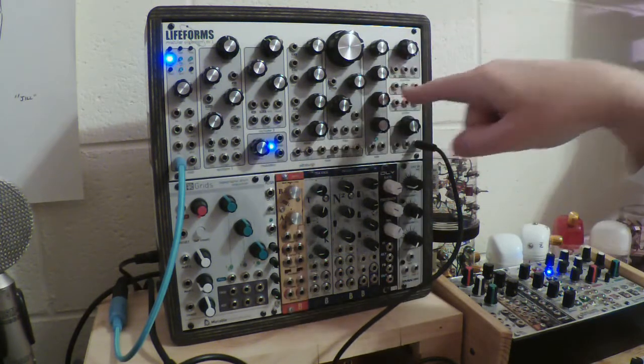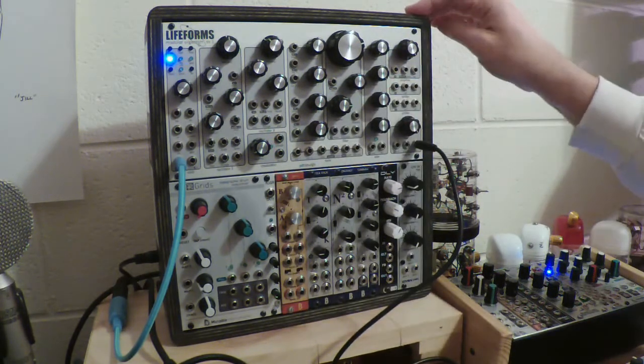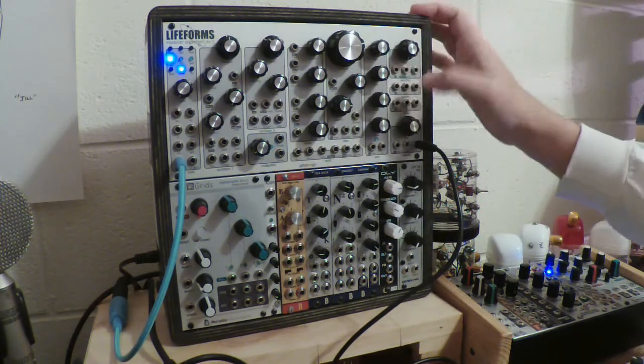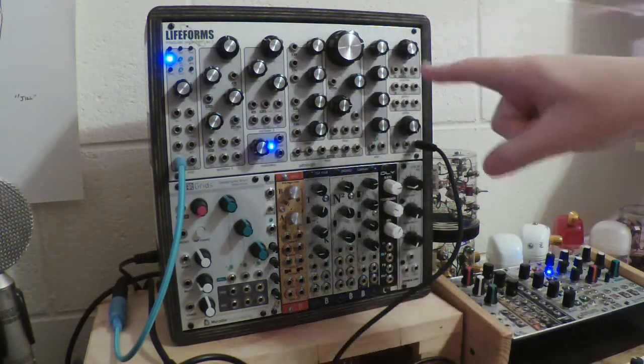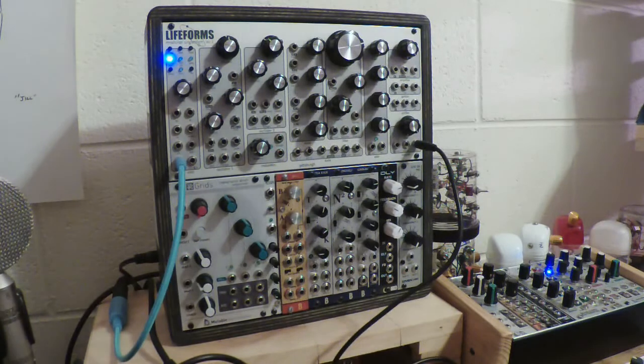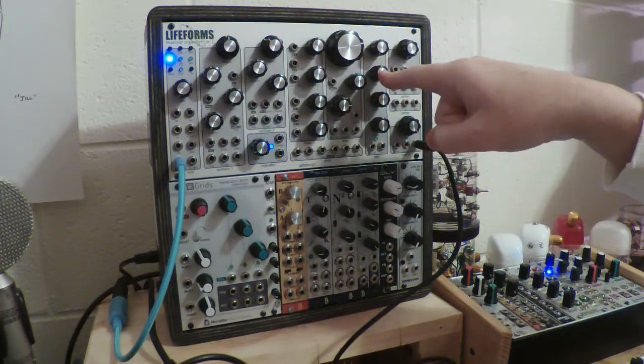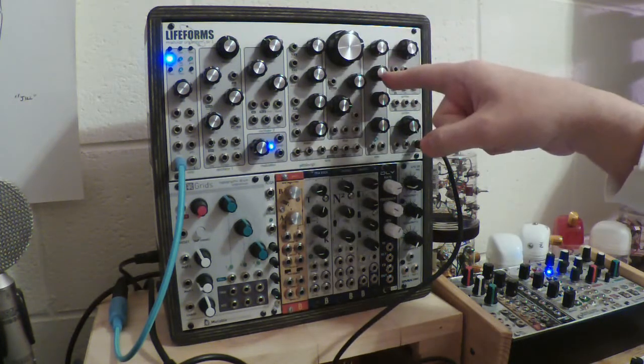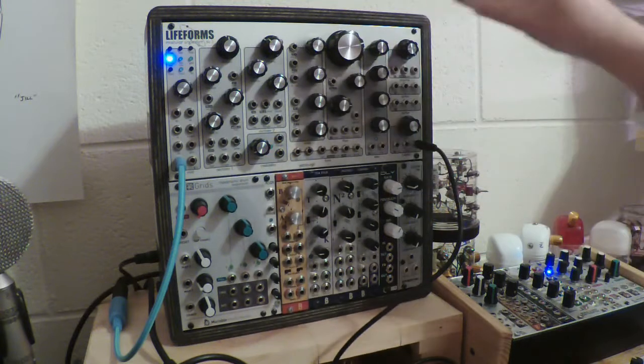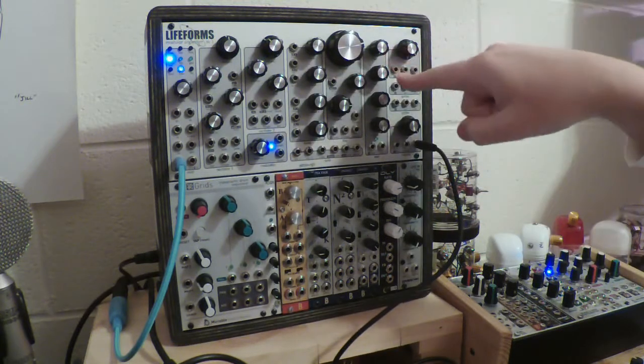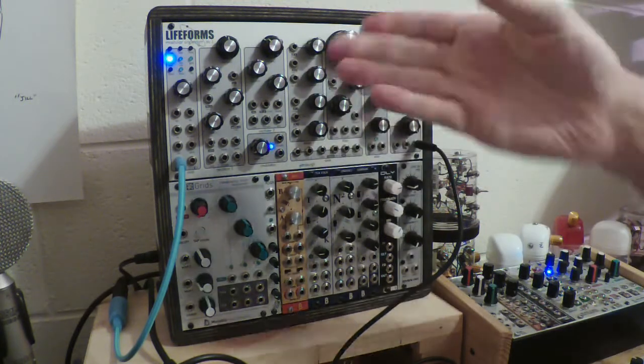Now here in the middle, the decay and sustain, these are controls for parameters that occur while the gate is open. Decay controls the amount of time it takes to get from maximum voltage after the attack slope.